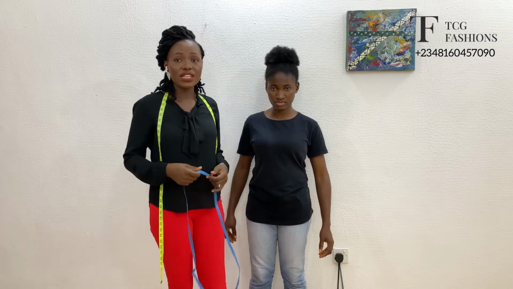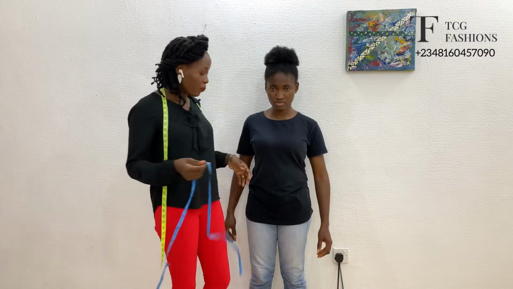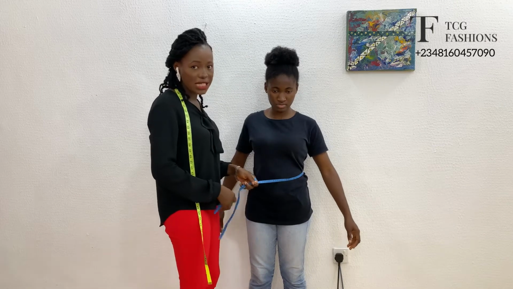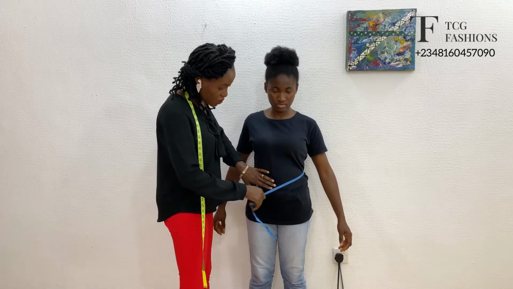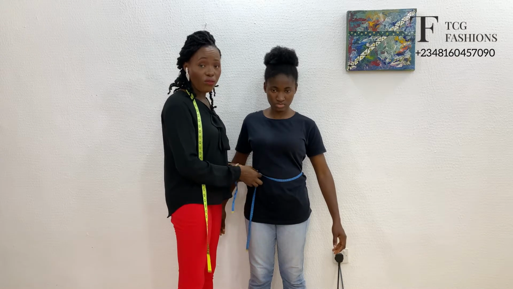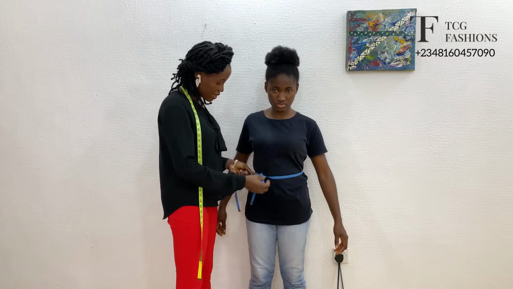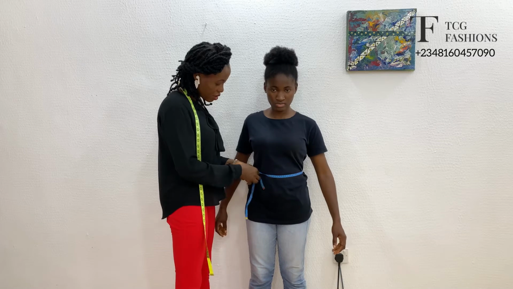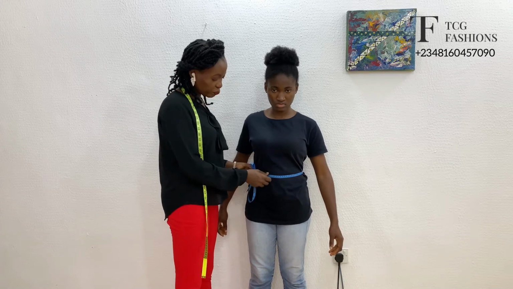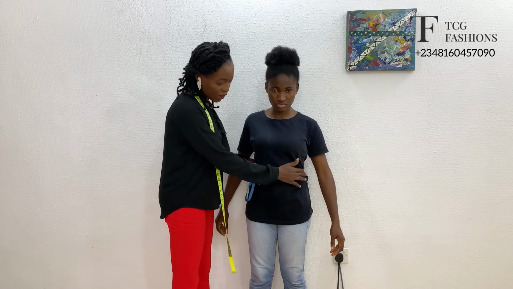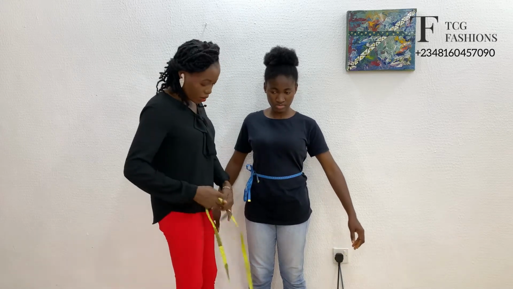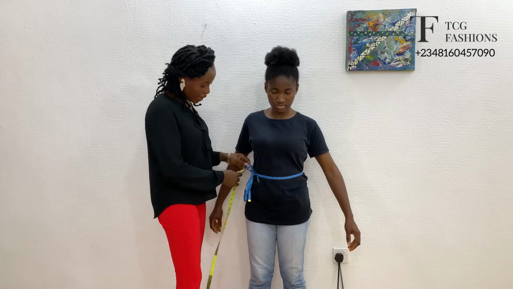So whatever they tell you that they want the pants to start from, you take a tape and tie it around that part. For pants, this is compulsory. It is so compulsory so that you don't have any issue with fits or anything related to that. But don't make it too tight. Just tie it around like so. Okay, so that means all your length measurements will start from this point. Now take your biro, your pen, and record.